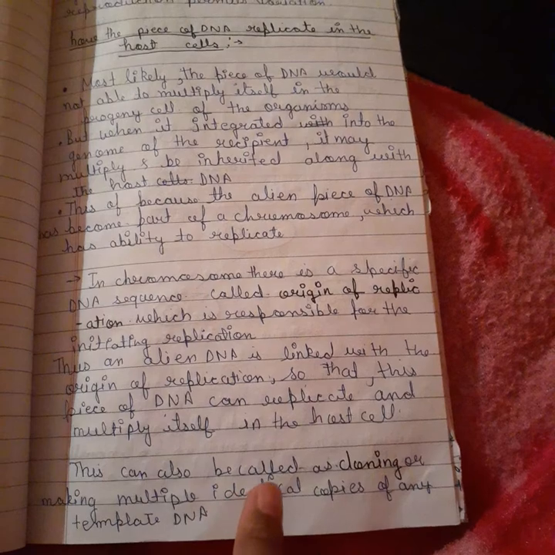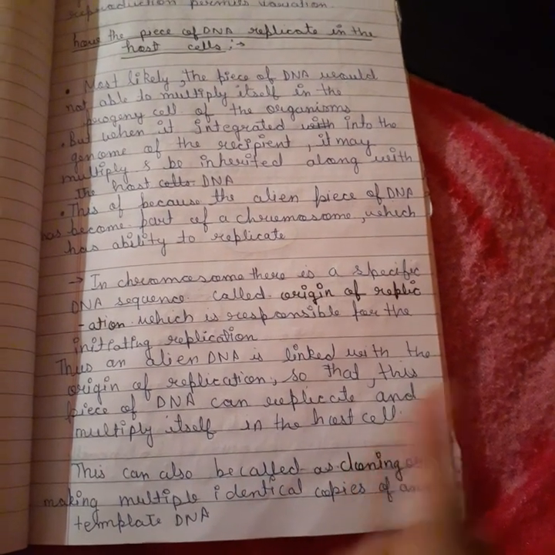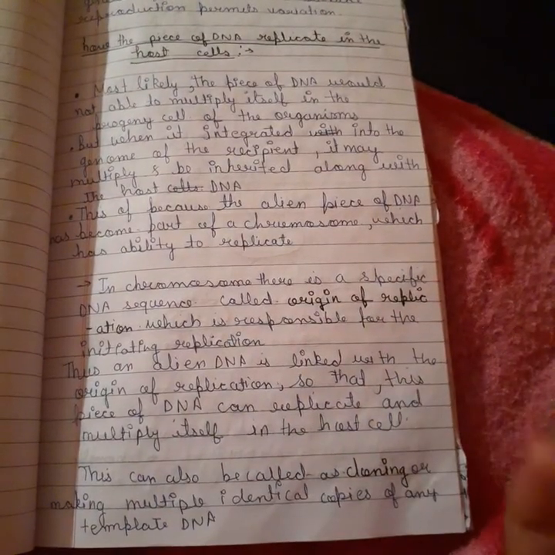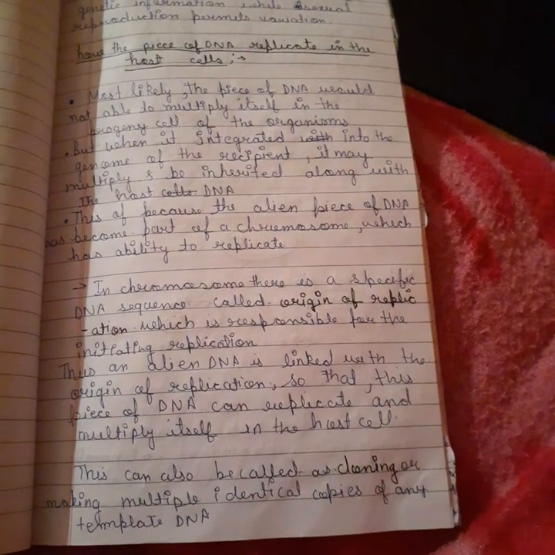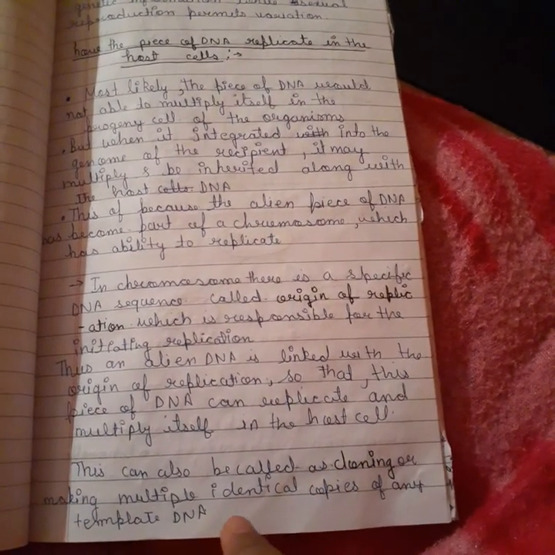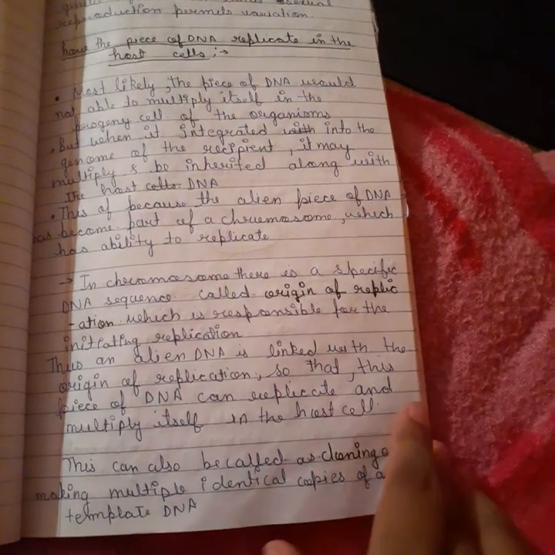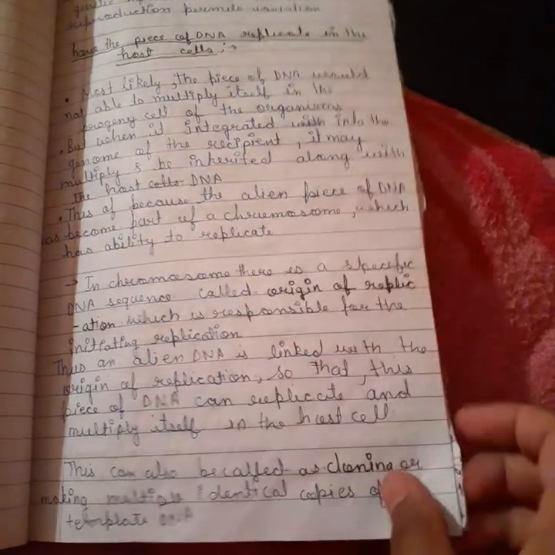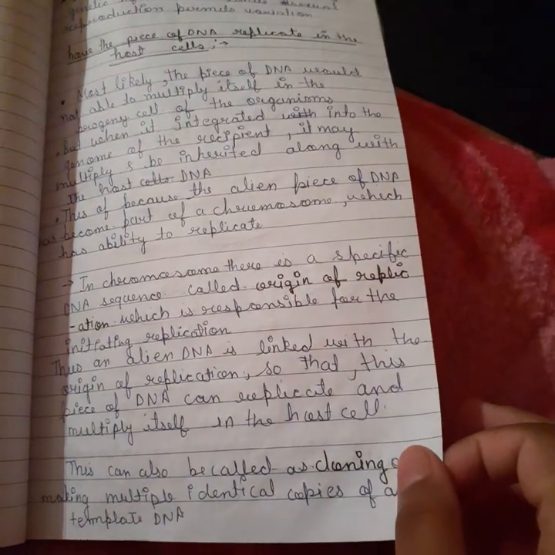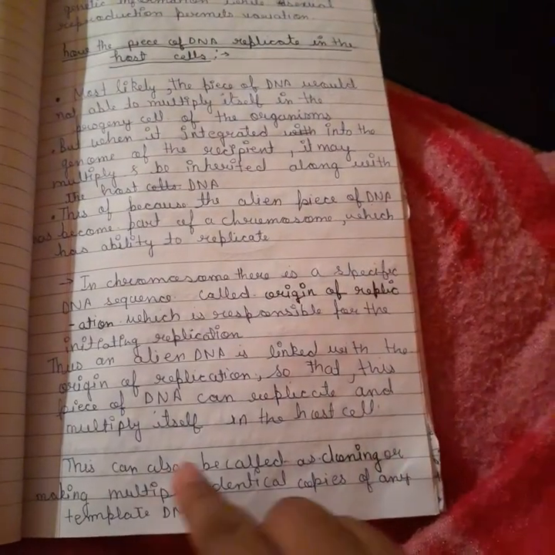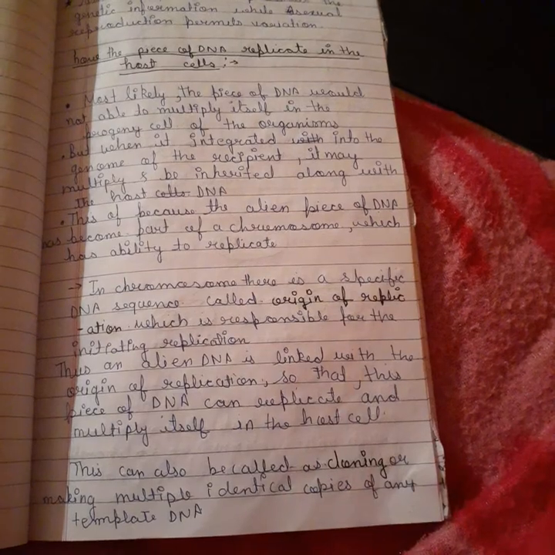This can also be called cloning. In further lectures we will come to this cloning also, or making multiple identical copies of any template DNA. Cloning is the process in which we make an identical copy of any template DNA.